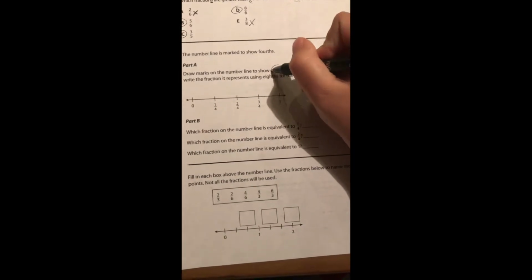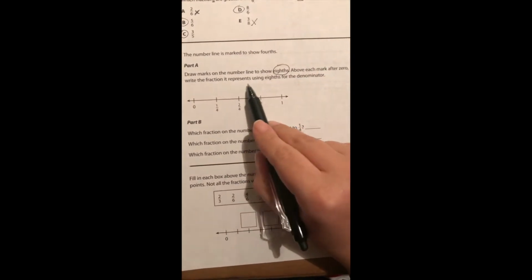Part A, draw marks on the number line to show 8s. We're going to circle 8s because that's a key word. Above each mark after 0, write the fraction it represents using 8s for the denominator, also a key word.